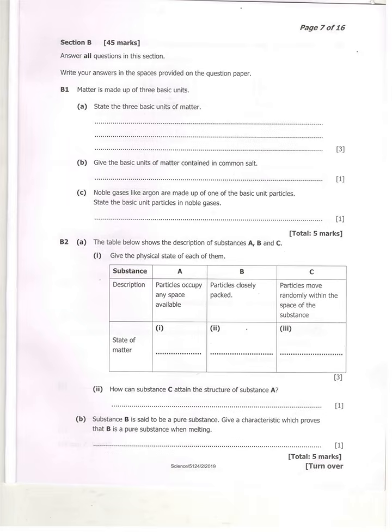Matter is made up of 3 basic units. Remember not to confuse basic units with states of matter. The states of matter are solid, liquid, and gas. But the basic units of matter are atoms, ions, and molecules. So these are the 3 basic units of matter.